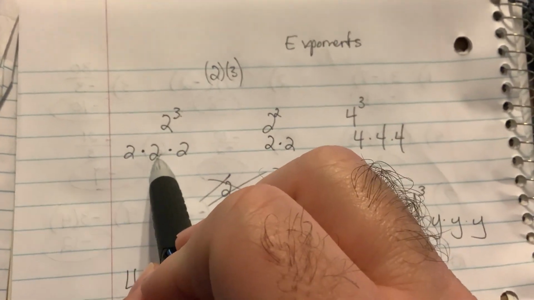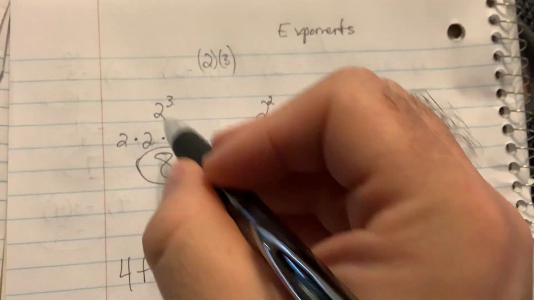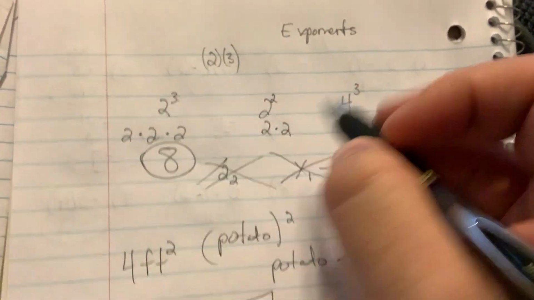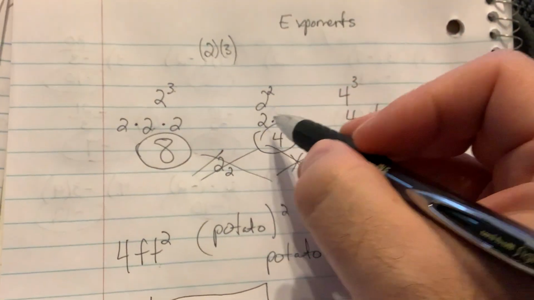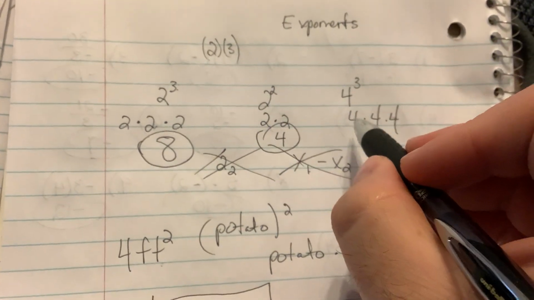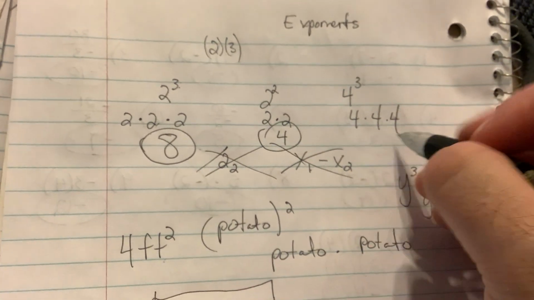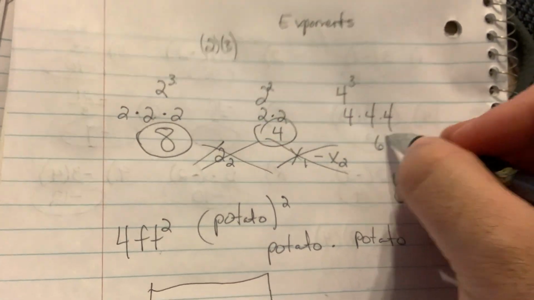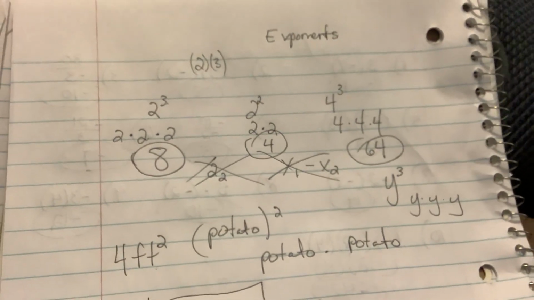2 times 2 is 4, times 2 is 8. So see, it's not 2 times 3, it's not 6. It's 2 times 2 times 2, which is 8. This one happens to be the same whether you do that or not, but it's 2 times 2, which is 4. And then this is 4 times 4 times 4, which is 16 times 4, okay, which is 64. So that's how you work those exponents.